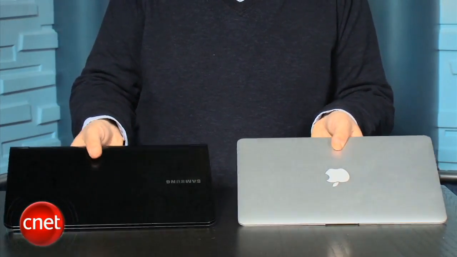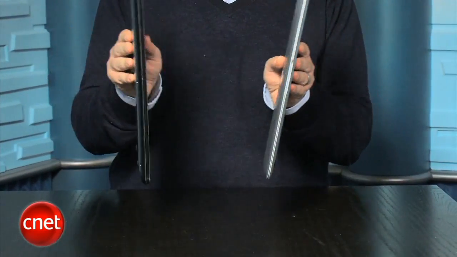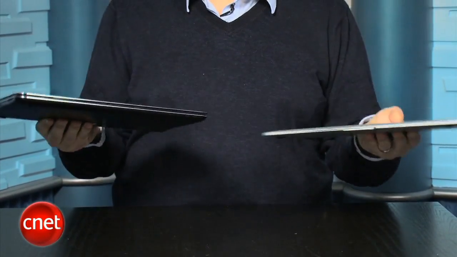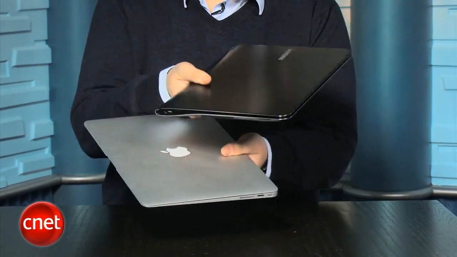This is $1,649 for the 13-inch Samsung Series 9. That's not cheap, but it's about the same price as what you get for a similarly configured MacBook Air 13-inch. Actually, it's a little bit more.